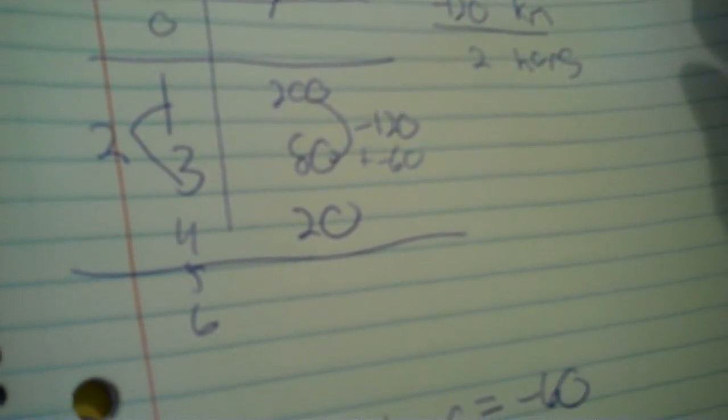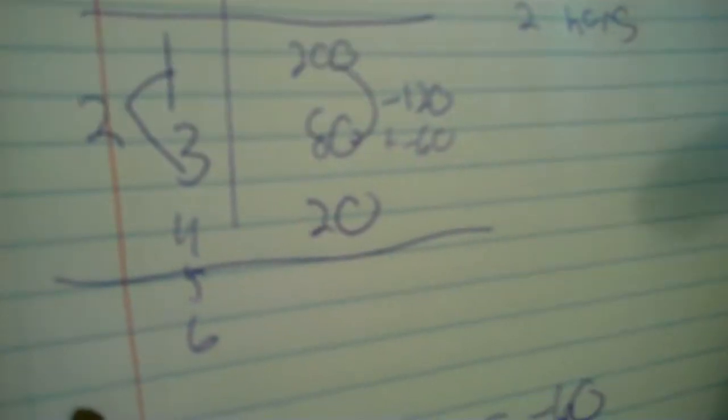Now I want you to do something so that it means something to you. Go 4, 5, 6, and that means I can start adding negative 60. Take your 20 and add negative 60. Now if you get a negative on a story problem, if your Y goes into a negative, that's the end of the process. But this is the answer we're looking for, negative 60, because it wouldn't be possible to have negative kilometers.